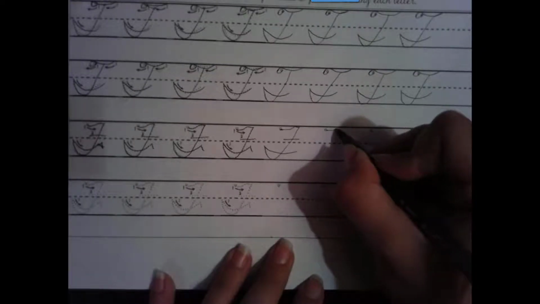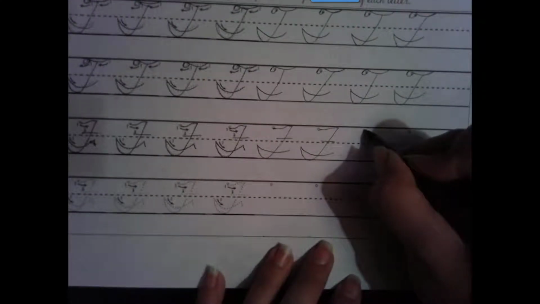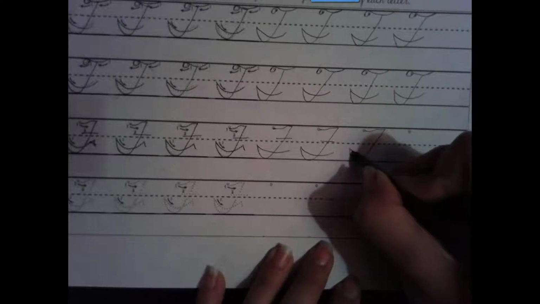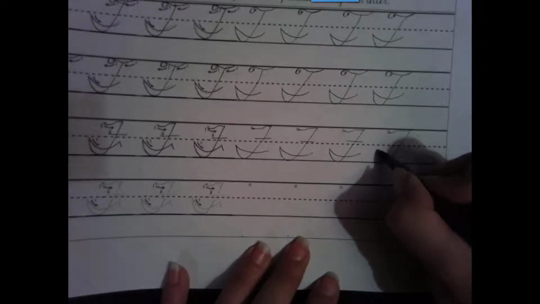Starting dot, go up to the top, slant down, curve, touch the bottom, curve up, make your point, come across, make your tail, and then cross your F when the whole word's done. Starting dot, we're going to curve up, slant down, curve up, make your point, come across, make your tail, then cross.